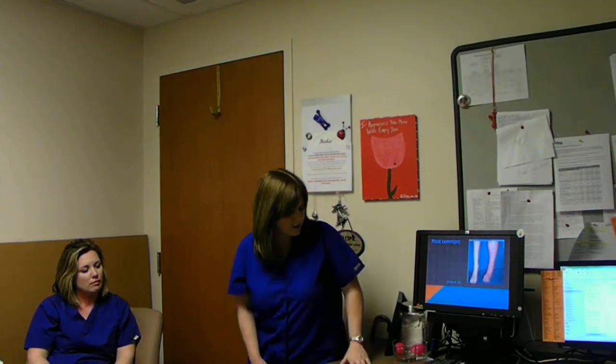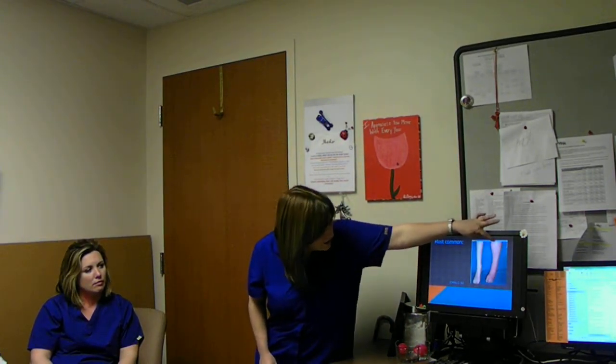Although any deep vein in the body may be affected, most blood clots form in the deep veins of the lower legs, with the most common being in the calf of the leg. You can see here how it's swollen and red, and it's affected the circulation in the foot.